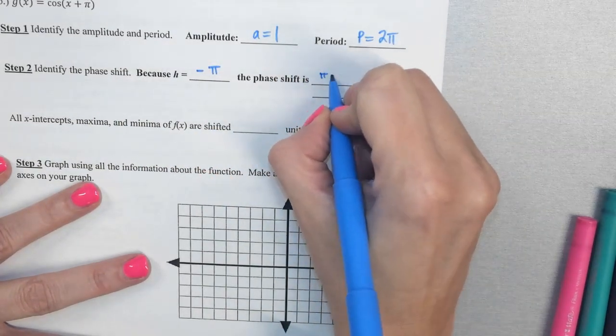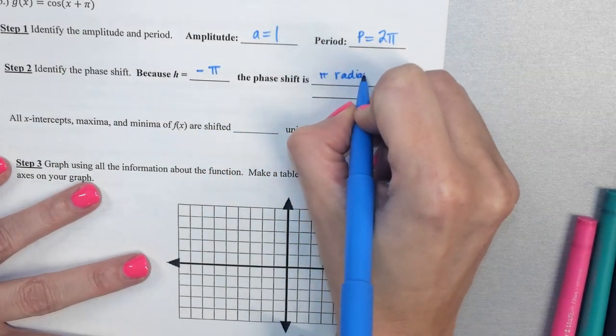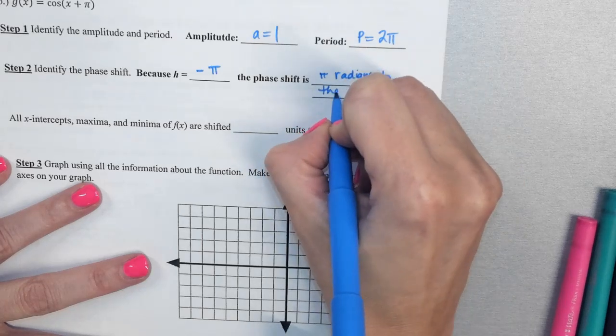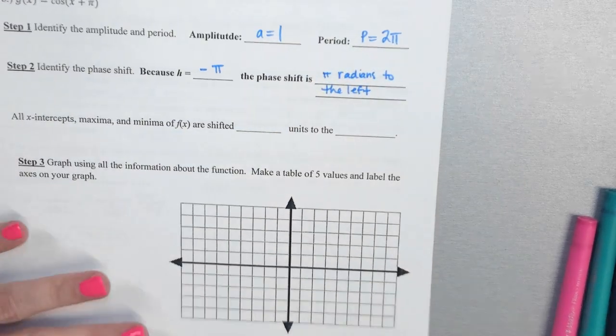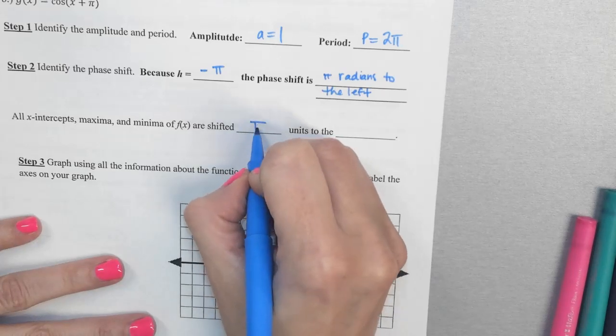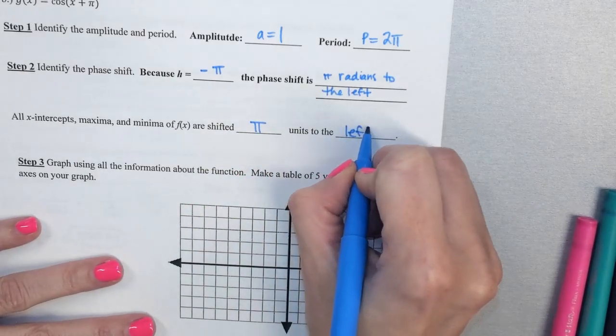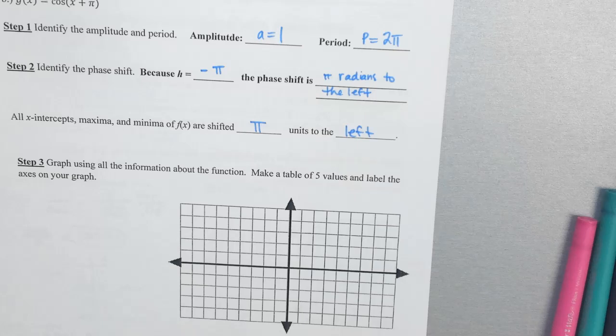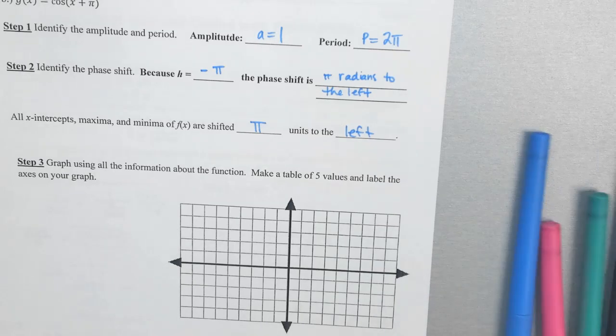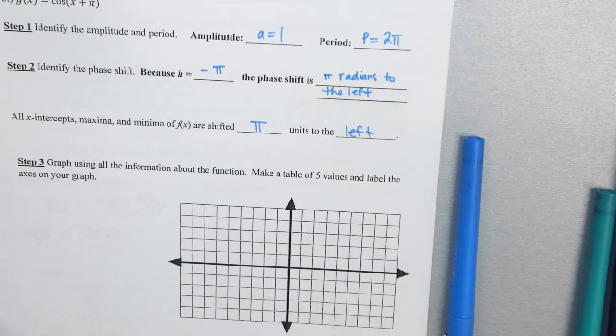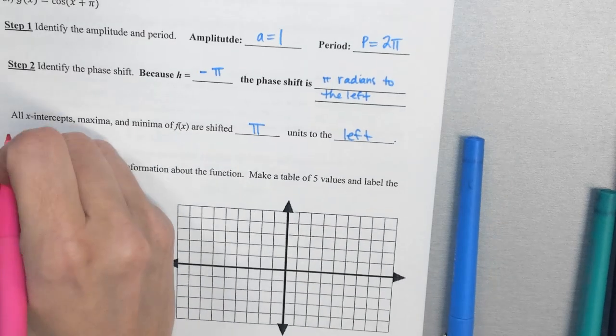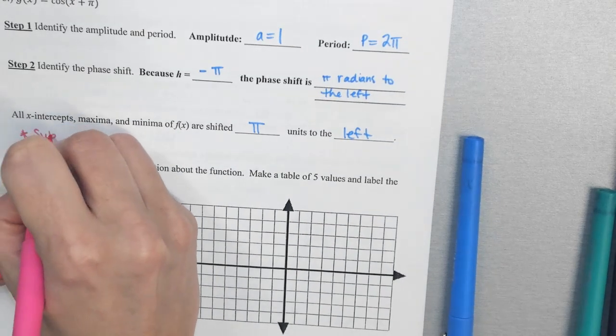So that means you're going pi radians to the left. Okay, so if you are shifting all of those pi units to the left, then when we are filling out our table, remember how we have to subtract the phase shift from the period?